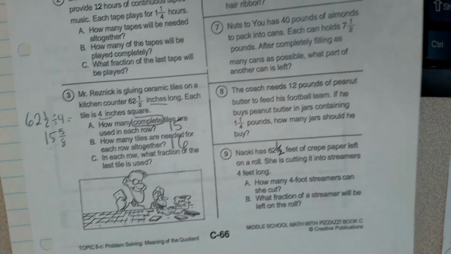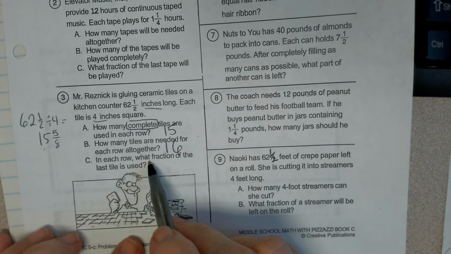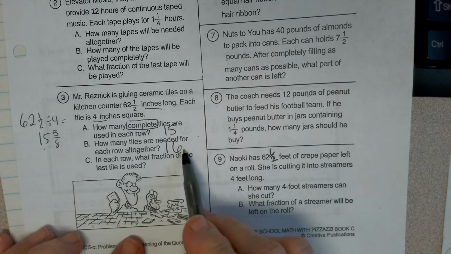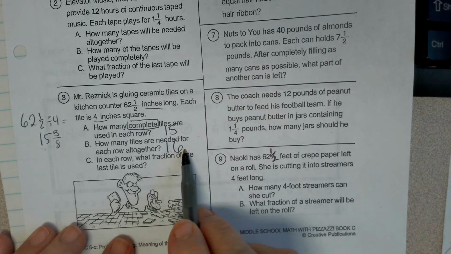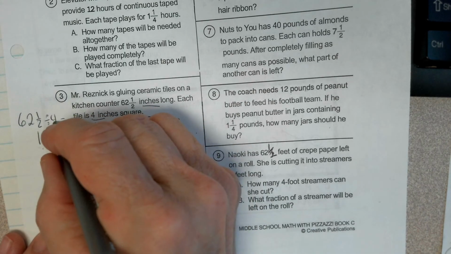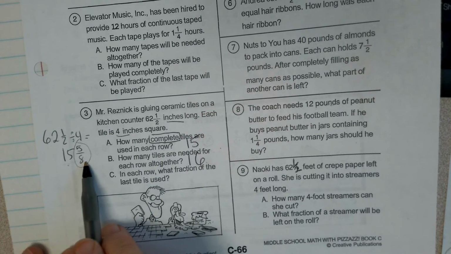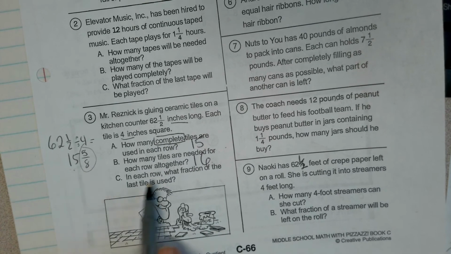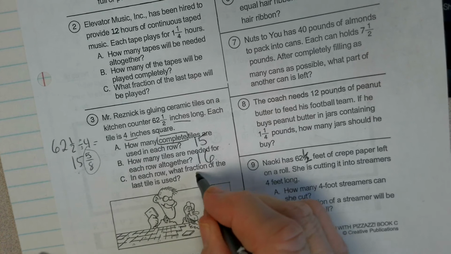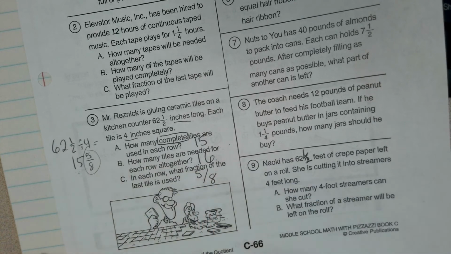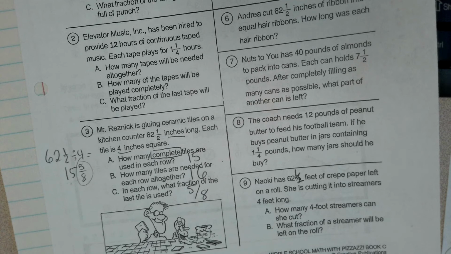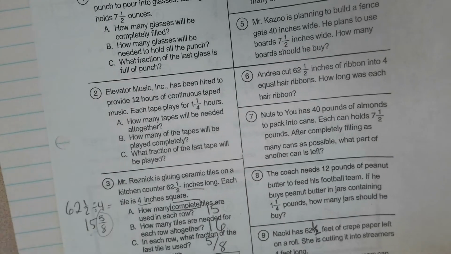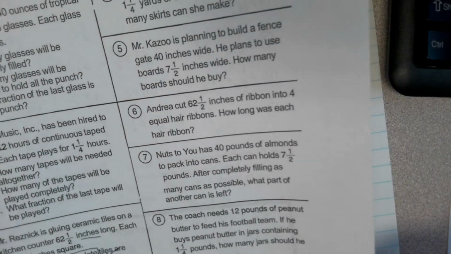Then, in each row, what fraction of that 16th tile is used? Here's my 16th tile. I'm not going to use the whole piece, but on that last tile, I'm using 5/8. So these are thinking problems that you need to know how to do. I will help you with another one. The A, B, and C ones are pretty cut and dry.